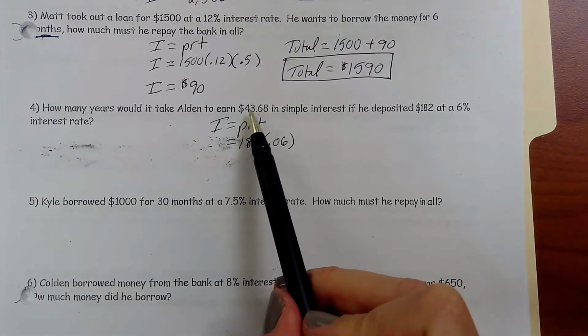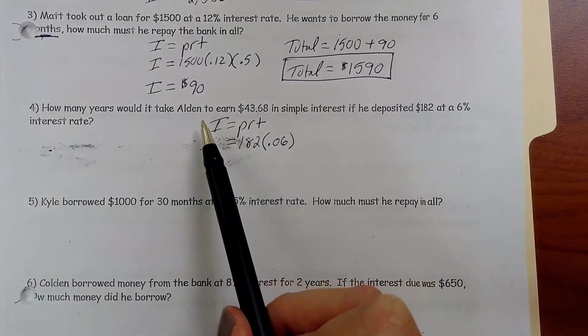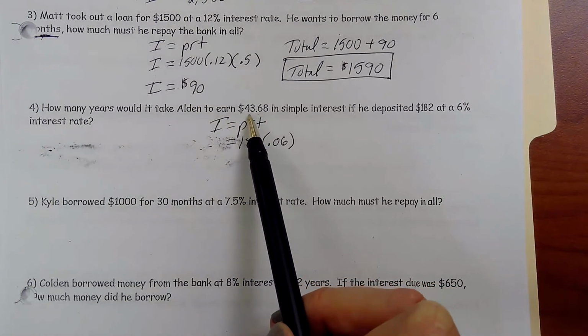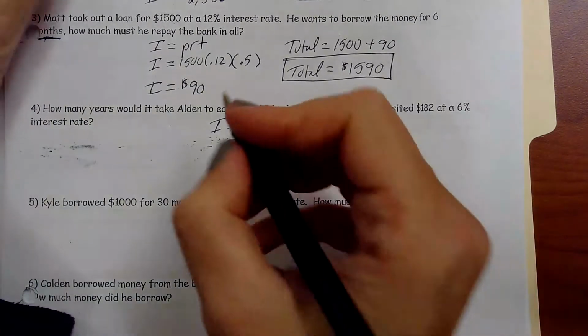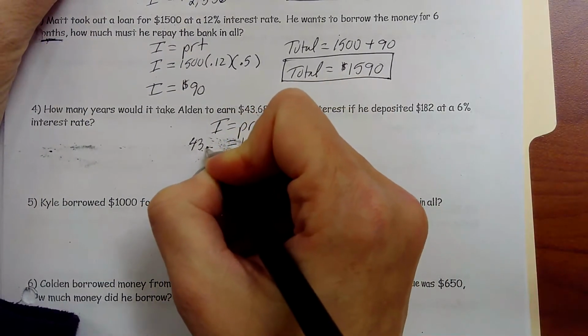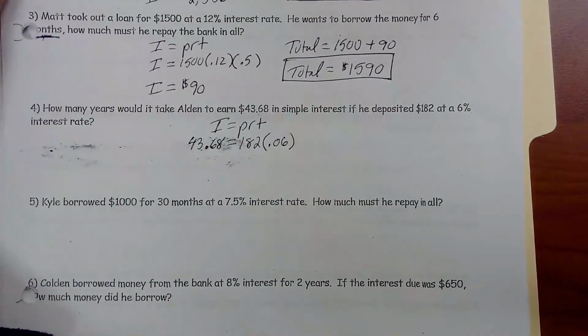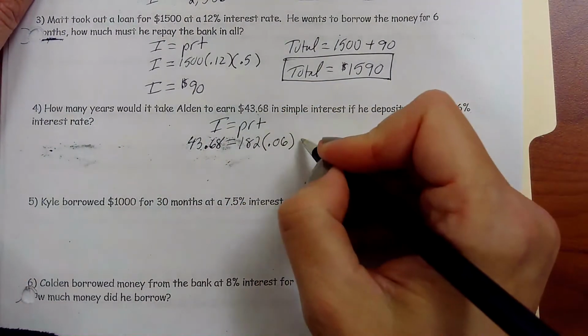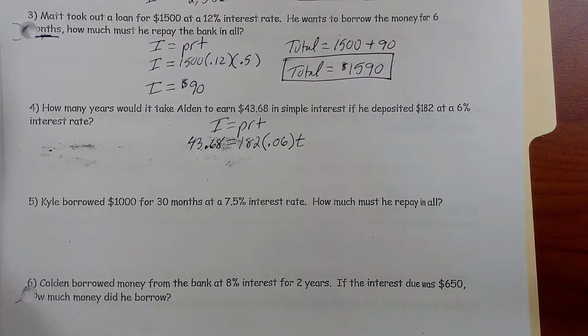Now, what is this $43.68? Let's read it again. It says he's going to earn $43.68 in simple interest. So this is actually the interest, and it has to go underneath the I for interest. The time we don't know, so we're just going to rewrite the letter T. Now we have to solve this for T.